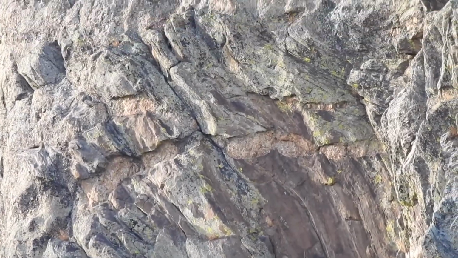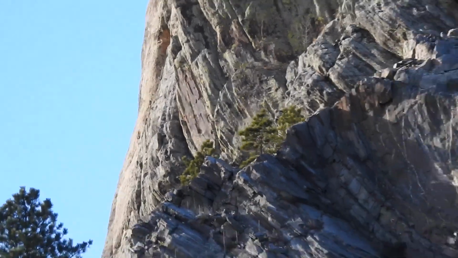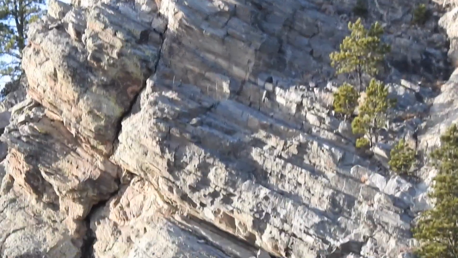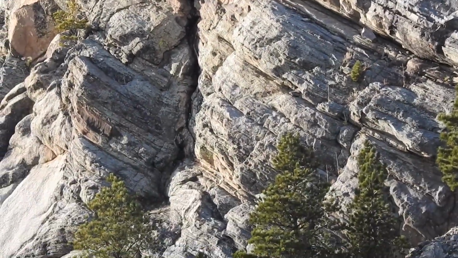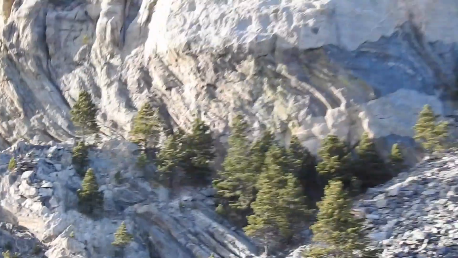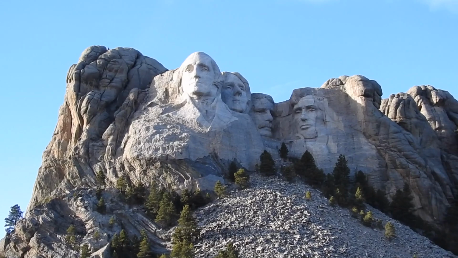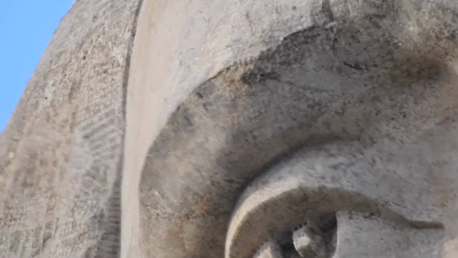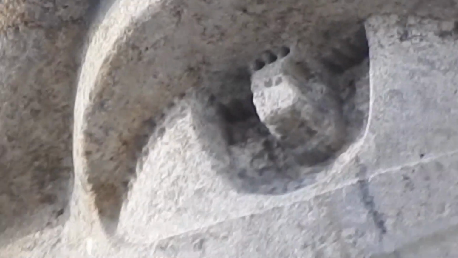One more picture. Look at the camera real quick. Okay. 1, 2. Oh, sorry. Okay. 1. This is what I came up here for. That's not a good angle. Very nice. Thank you. Let's look at George's eye. You ever see that before? That is crazy. There's his pupil.